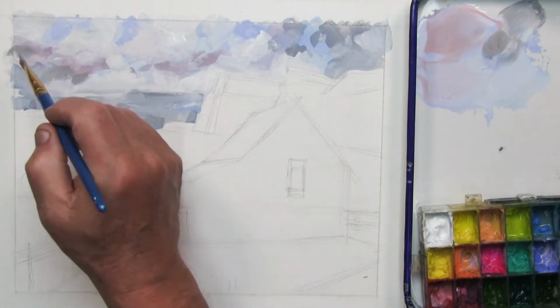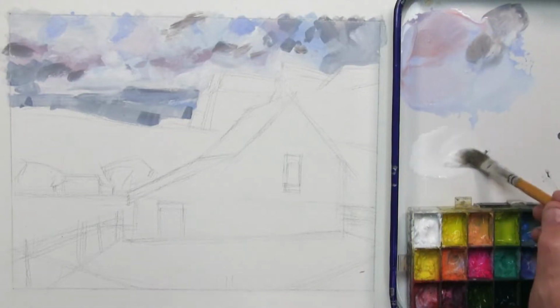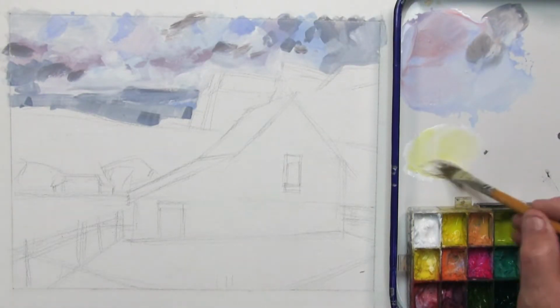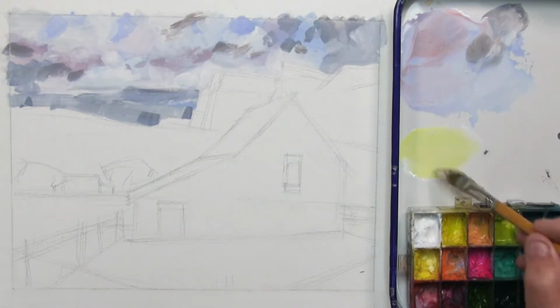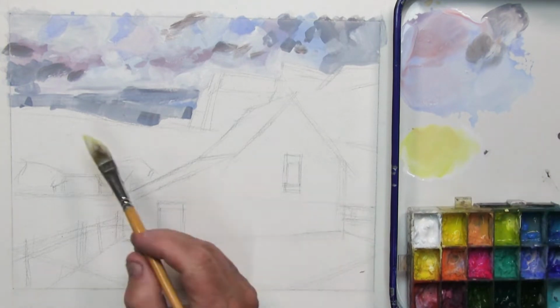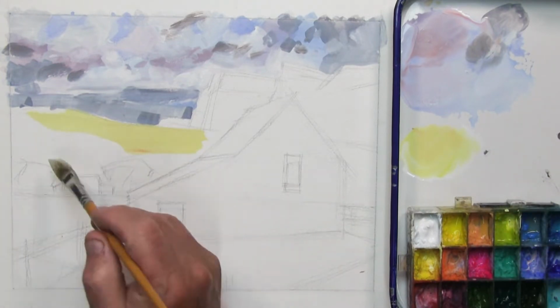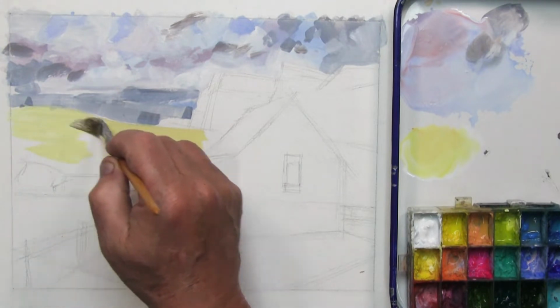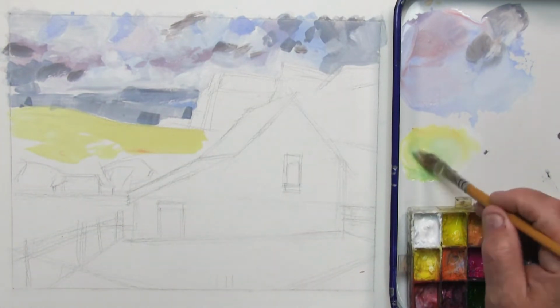Now I'm going to move into the hills in the background, mix up a little bit of yellow, a little yellow ochre, tiny bit of green. I make it a little bit more saturated than it appears in the photograph, just because I know I'm going to go back later and dry brush over the top of it a lighter color to give it more texture.